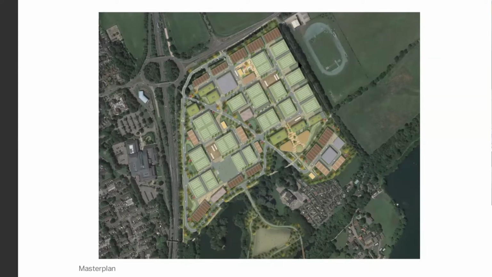What we're trying to do with the master plan is create a lot of visual interest, and we're doing that through the form of the buildings and the materiality. We also want to create points of interest throughout the master plan, and do that through clusters of amenities, and then create that more human scale. Next slide, please.